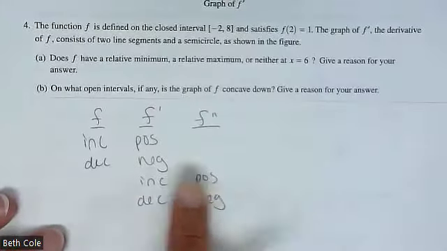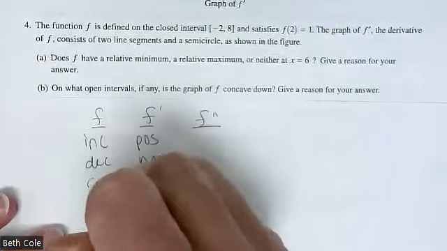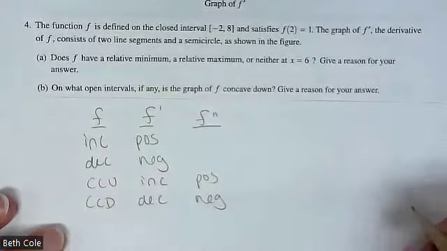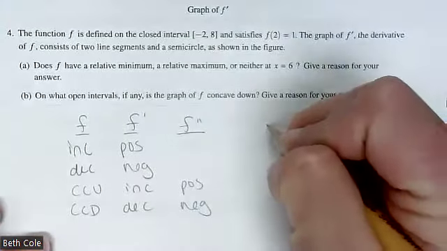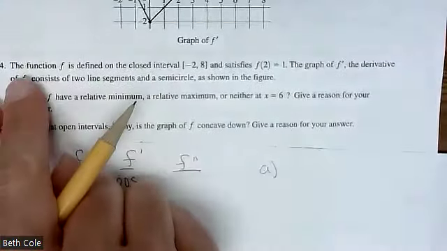And then second derivative tells you concavity. So concave up, concave down. Okay, so we're going to look at that to answer the questions. So letter A, and let me read what's going on here.